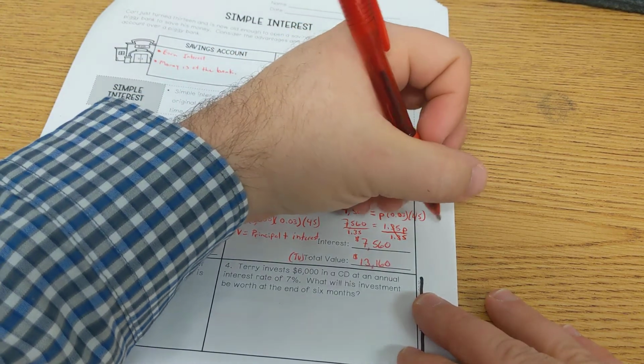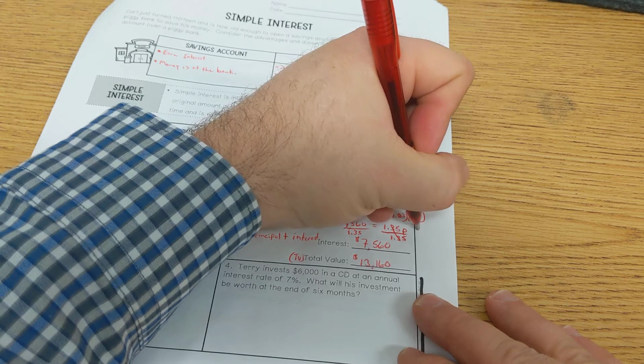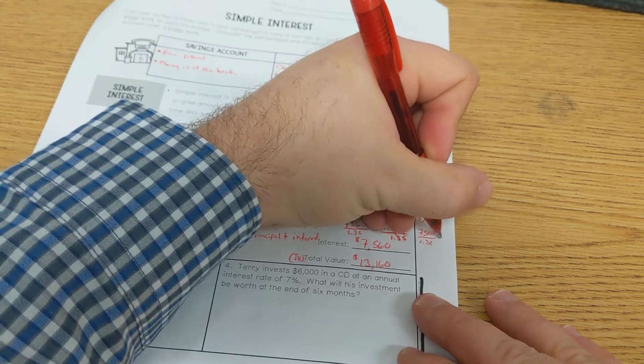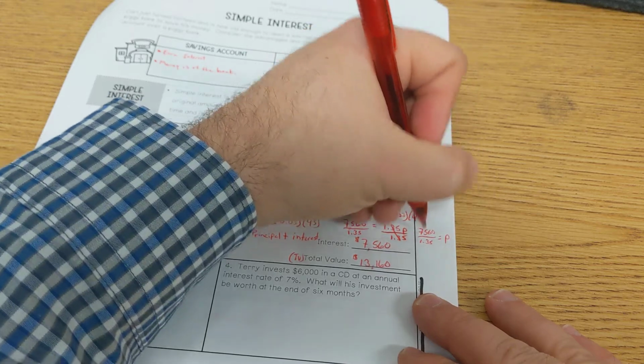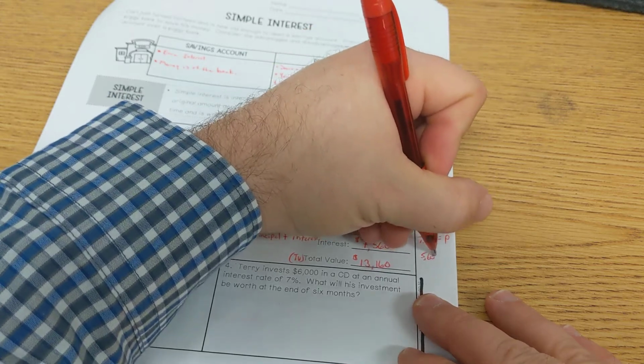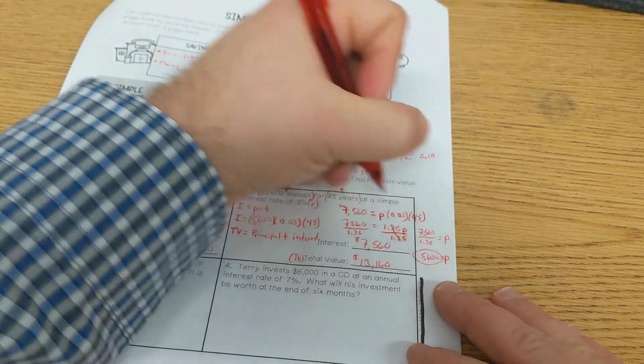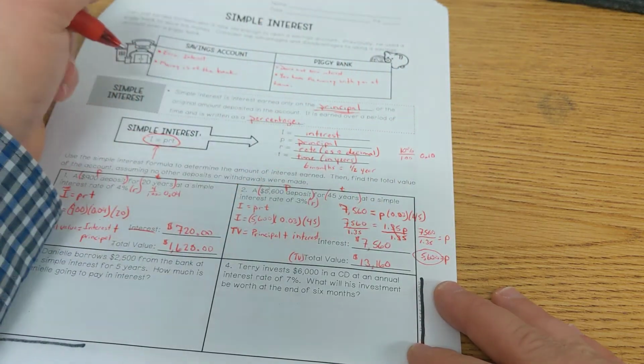I'm just going to scoot this over here. This is kind of what we got right now, is equal to P. Well, we divide those. And we get the principal is equal to 5,600.